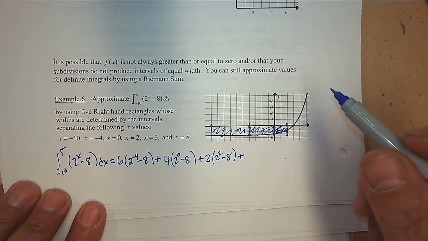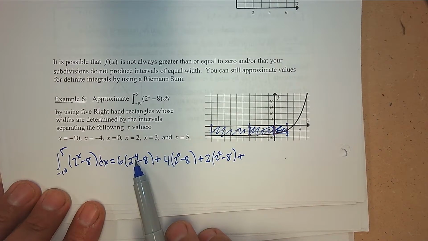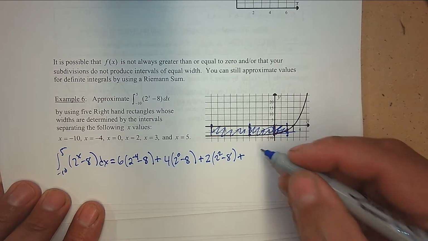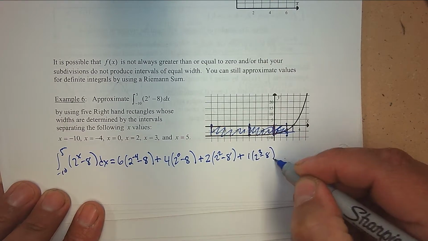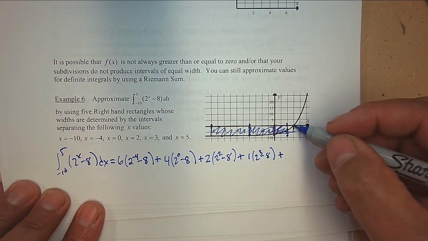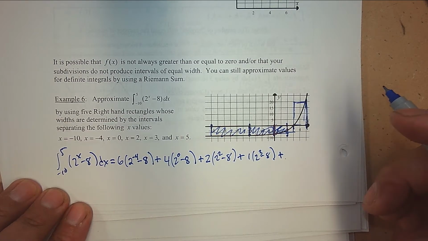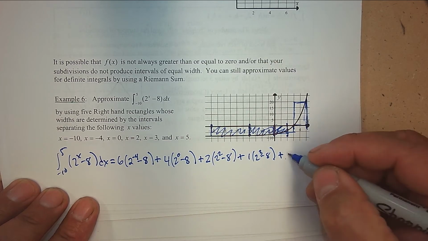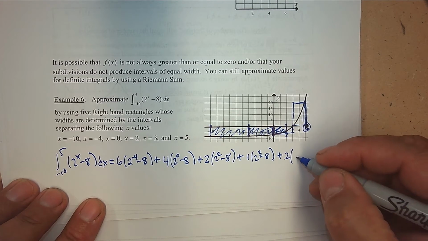And then the next one goes from 2 to 3. It's a little rectangle. The width is 1. Plug in 3 for x. And then the last one goes from 3 to 5. Now notice from 3 to 5, it's actually going to be above, because finally it goes above. But again, it's built in whether it's going to be positive or negative. So the width is 2. And again, the right hand, the x value I plug in for the right is 5.